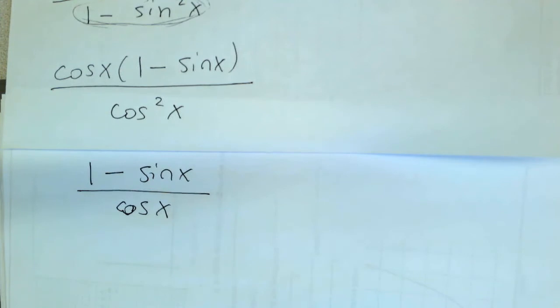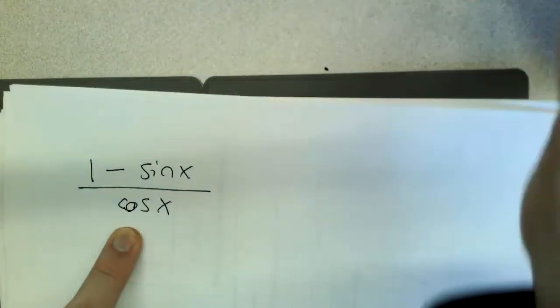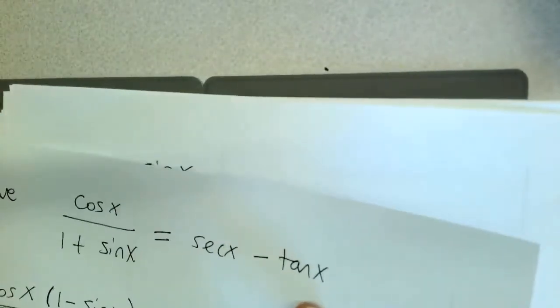And now you can split this fraction. This fraction can be split because the multiple terms are in the numerator, whereas originally, the multiple terms were in the denominator. You can't split something like this, but you can split this guy. And if you do, you'll get exactly secant x minus tangent x.